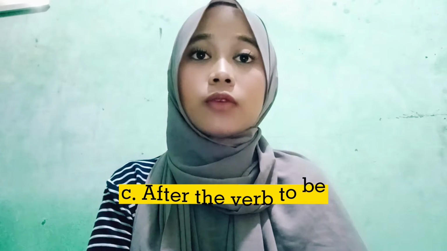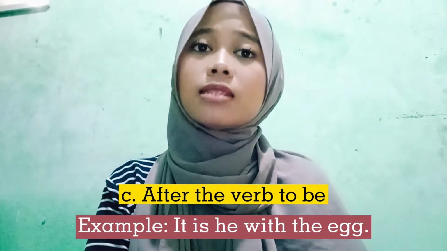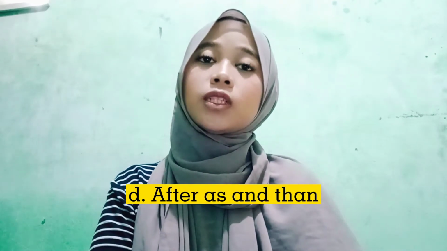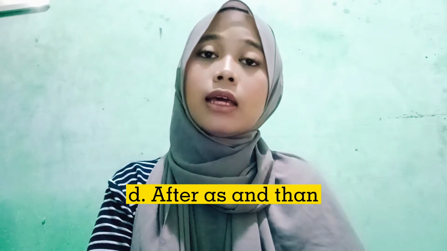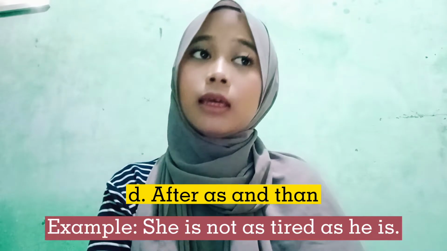C. After the verb to be. Example, it is he with the egg. D. After as and than. Example, she is not as tired as he is.